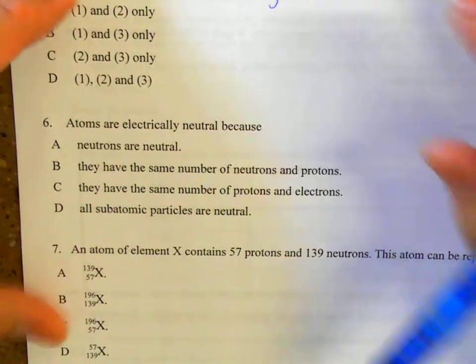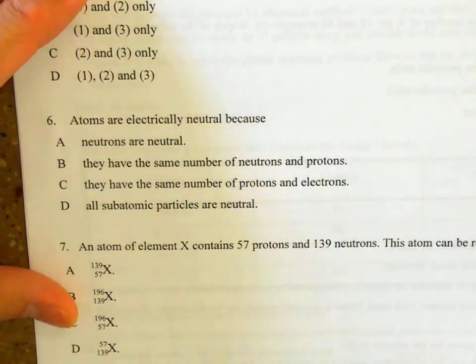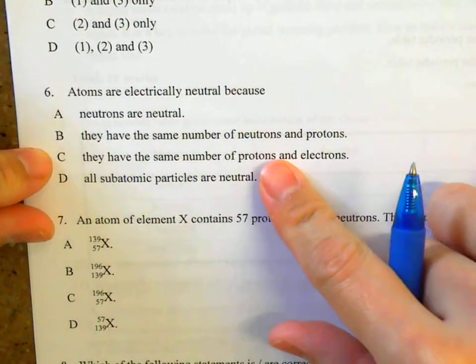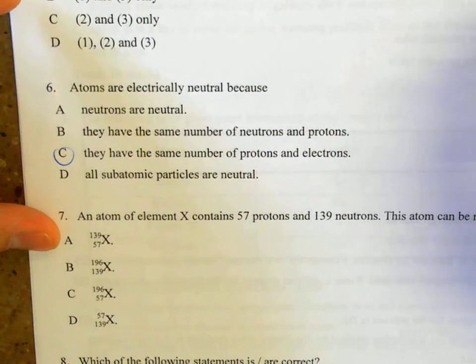And for this one, atoms are electrically neutral because, okay, here the protons and electrons, they are equal. Okay, neutrons are neutral, but it does not affect whether it is neutral or not. You are only considering the number of protons and the number of electrons.